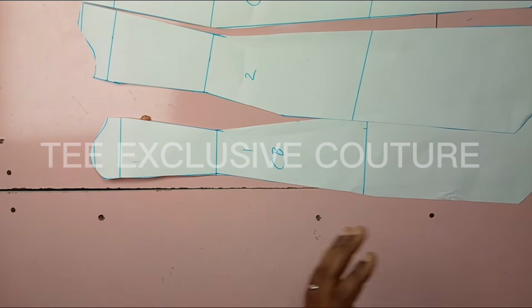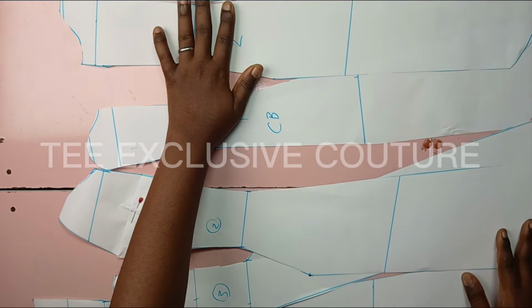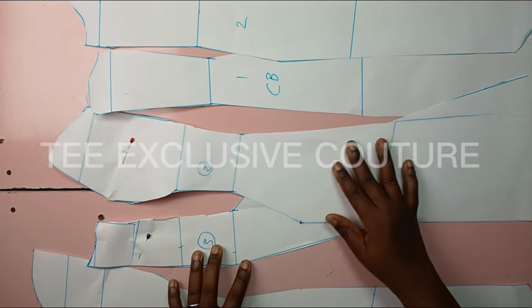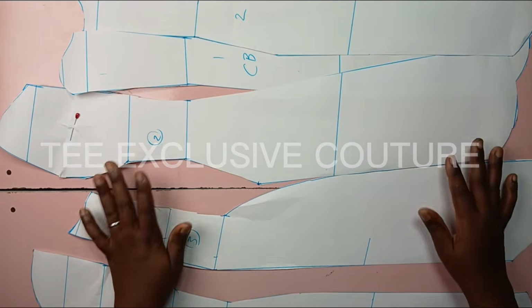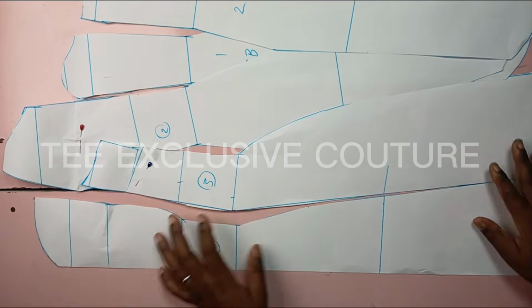So these are the pieces we have for both the front and the back. We have 3 for the front and we have 3 for the back. By the time you mirror it, you're going to be having 6 for the front and 6 for the back. Go ahead and add your necessary allowances on your fabric.